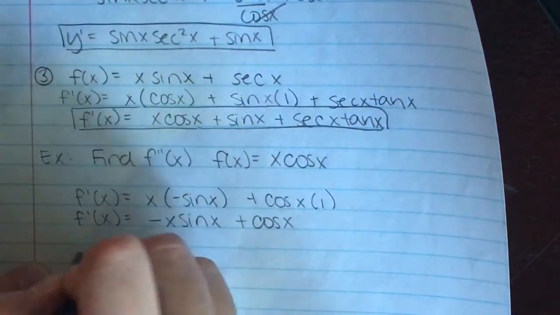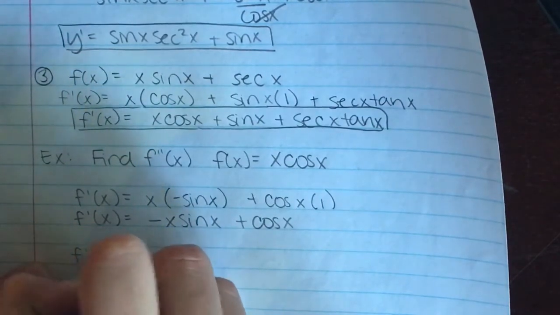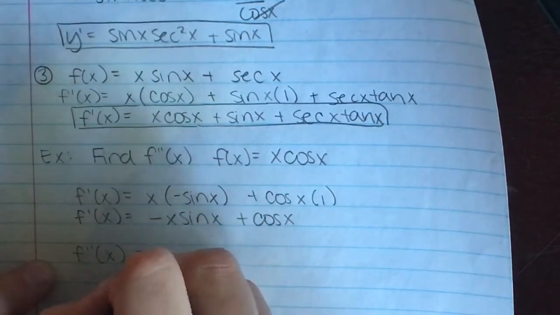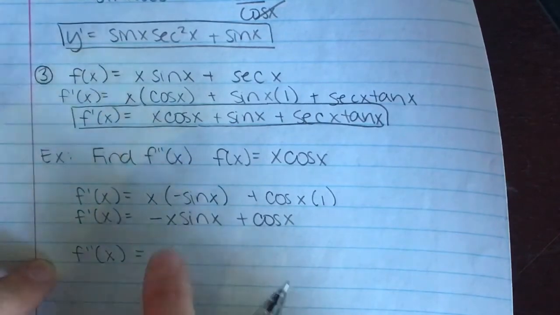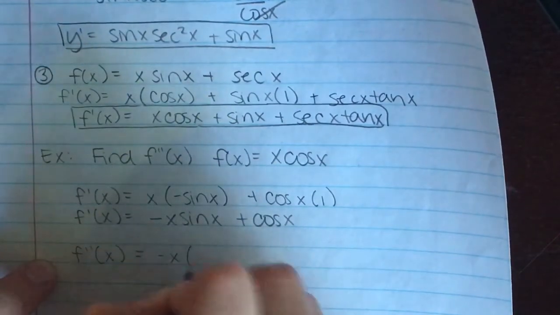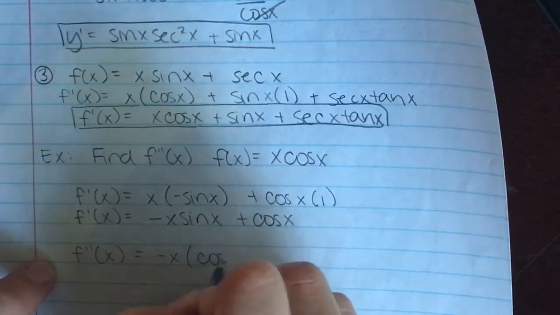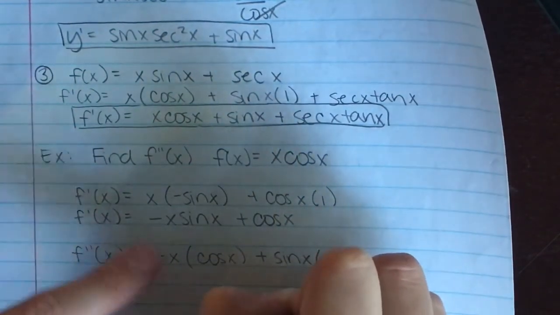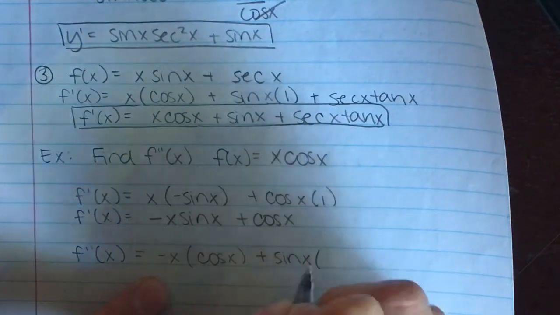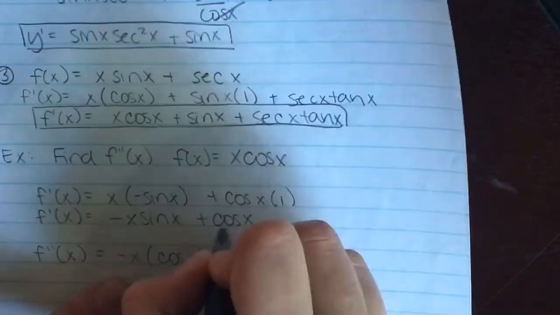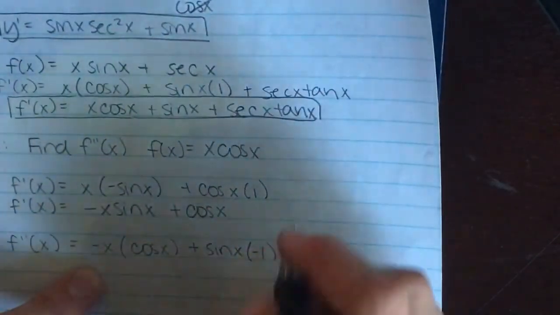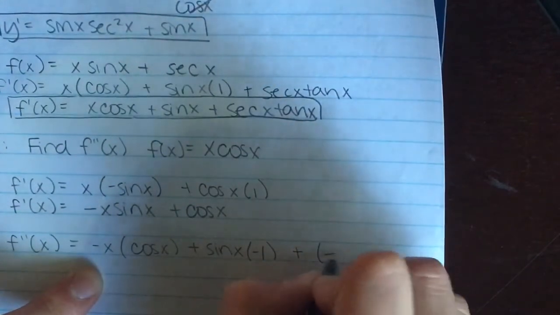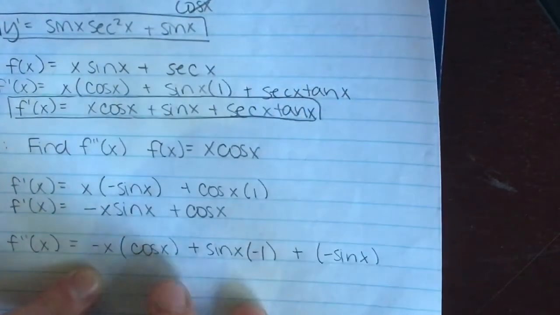And then for me to find my second derivative, I've got a product rule right there, so I'm going to have to do that again. So I'm going to say the first one multiplied by the derivative of the second one plus the second one multiplied by the derivative of the first one. And then I have the derivative of cos x on the end, so I've got plus and then negative sine x.